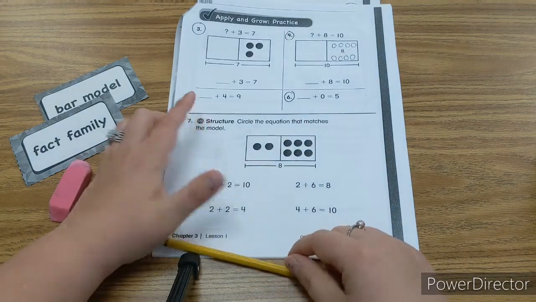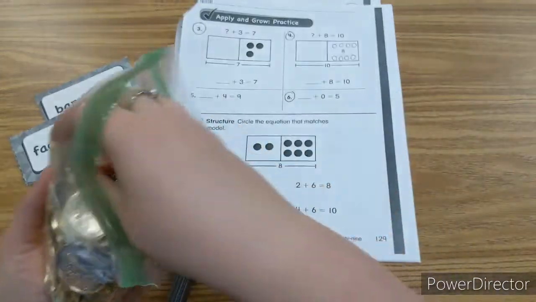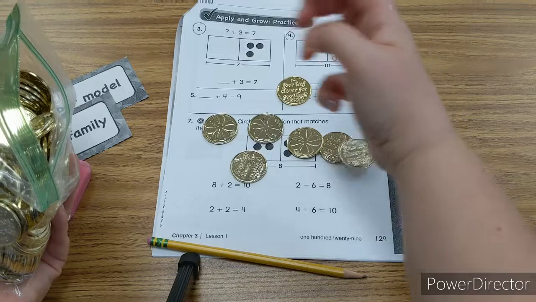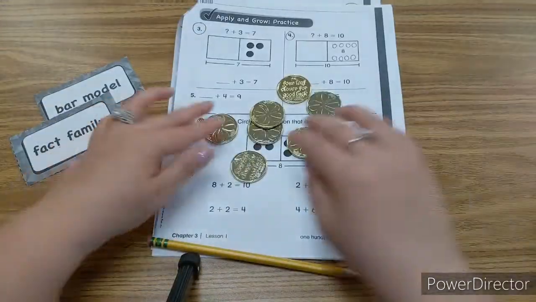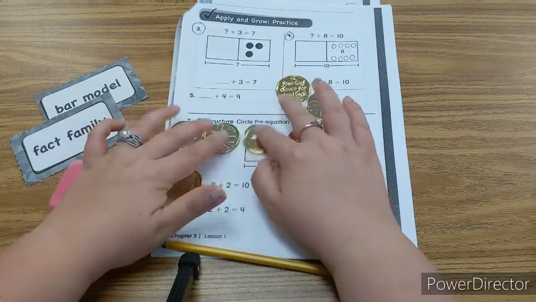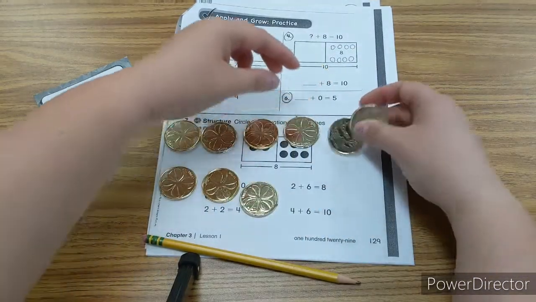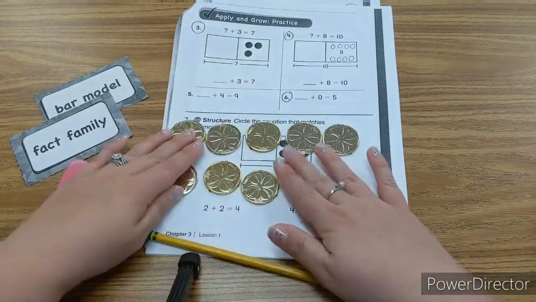So number 5. Okay. So we have 9 as our whole: 1, 2, 3, 4, 5, 6, 7, 8, 9.